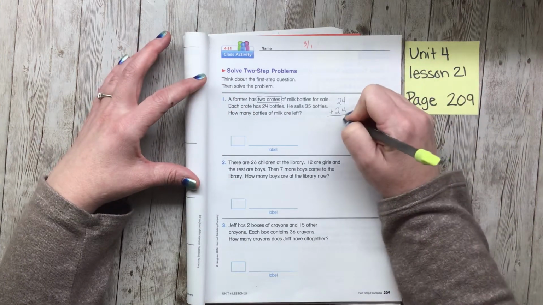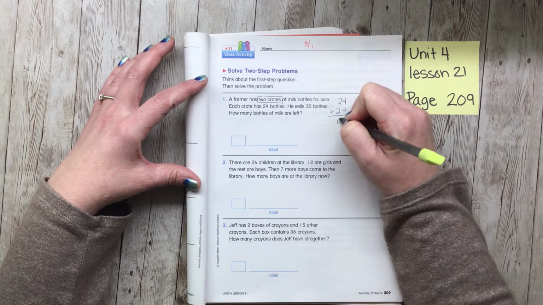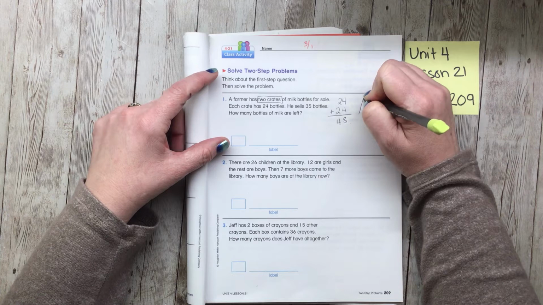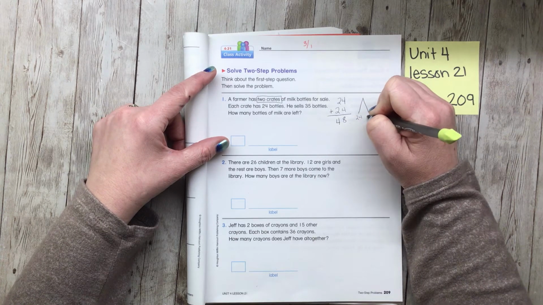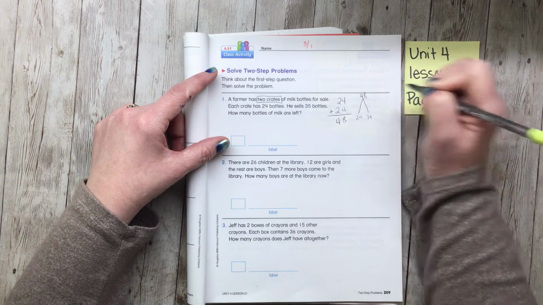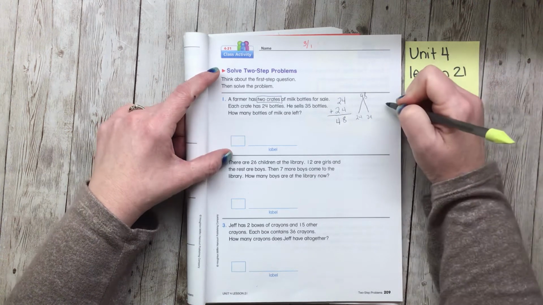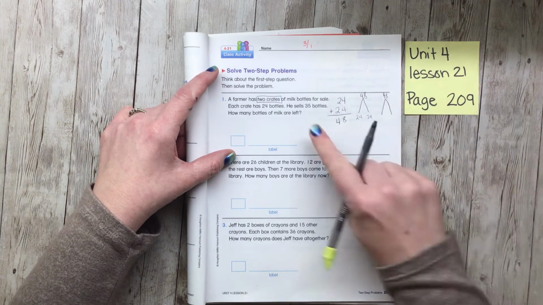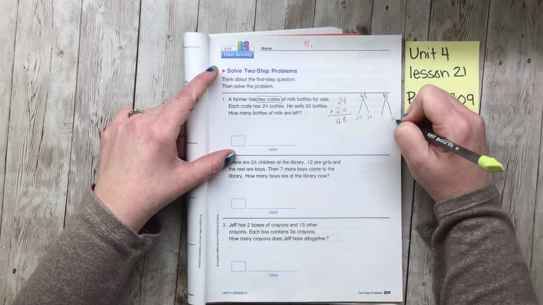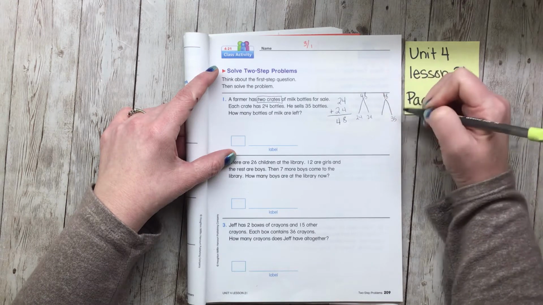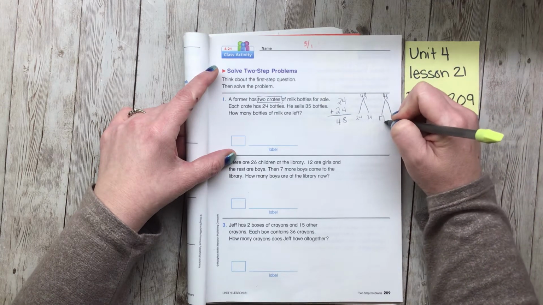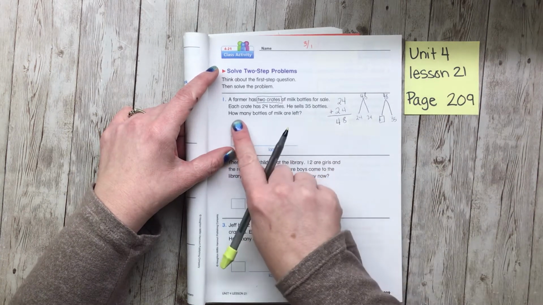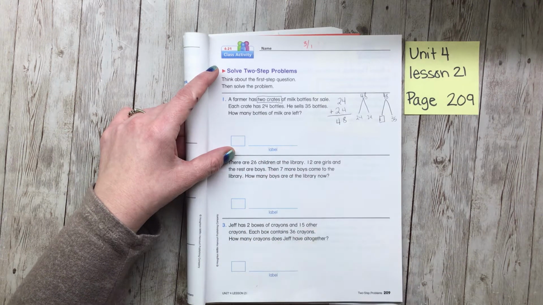4 plus 4 is 8. 2 plus 2 is 4. So we are starting with 48. This is our new total. So we had 24 and 24. That equaled 48. Now we're going to have a new math mountain. This time we'll have 48 up on top. He sold 35. So we know the total and we know one of the partners, and we have to figure out that other partner. So he sells 35 bottles. How many bottles of milk are left?